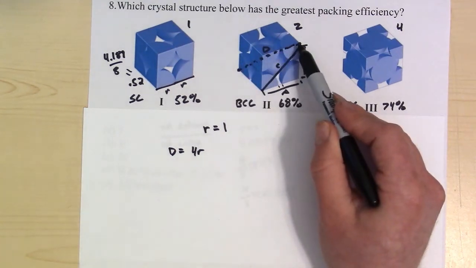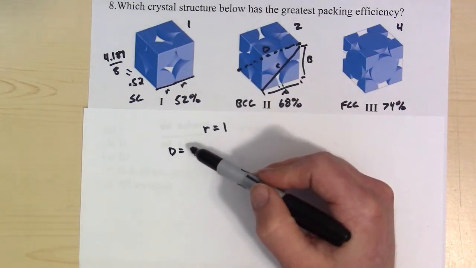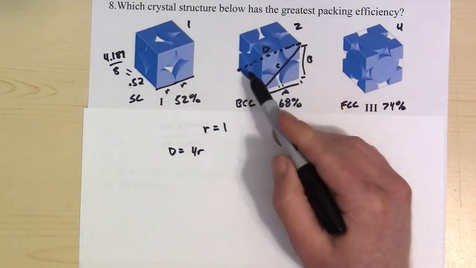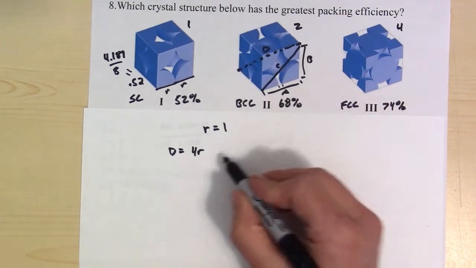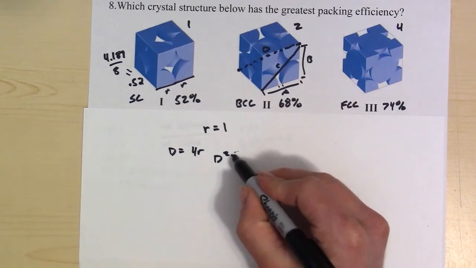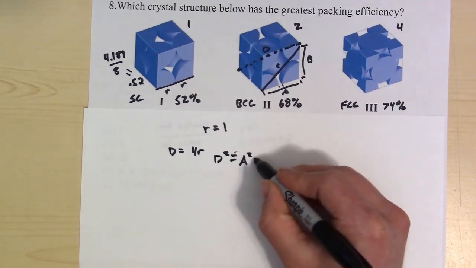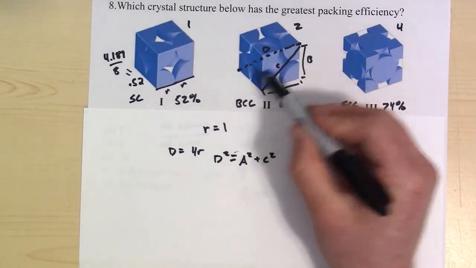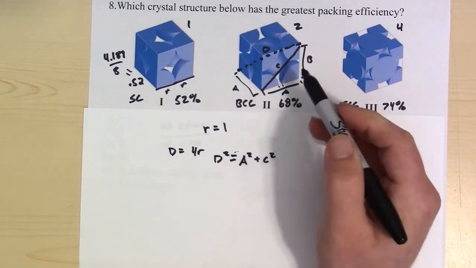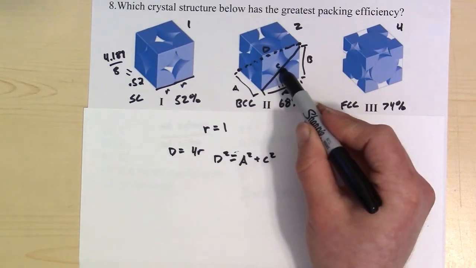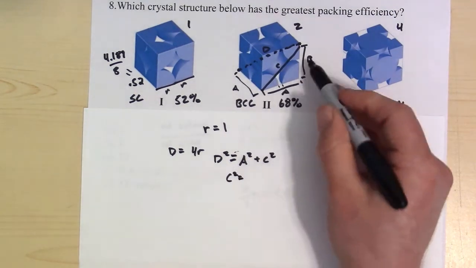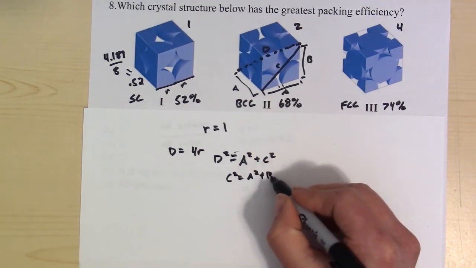So across that long diagonal, you're going to have 4 radii. So we want to solve for A in this case, given that we know that D is 4r. So using the Pythagorean theorem, D squared, which is the hypotenuse, is going to be equal to A squared plus C squared. So this, again, being a cube, this is also A. So A squared plus C squared is equal to D squared. But we also don't know what C squared is in this case. So C squared is going to be equal to A squared plus B squared.